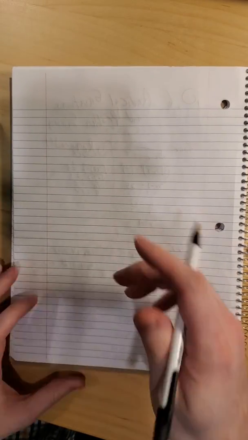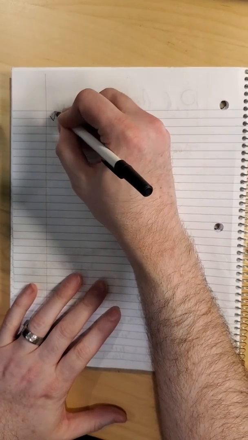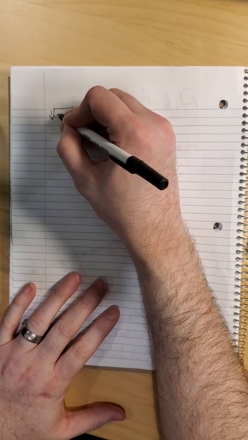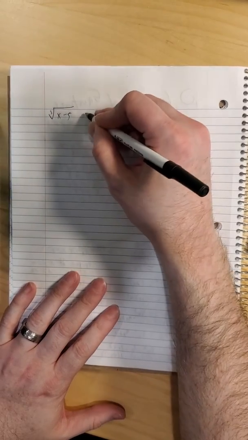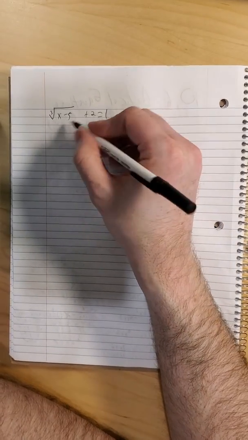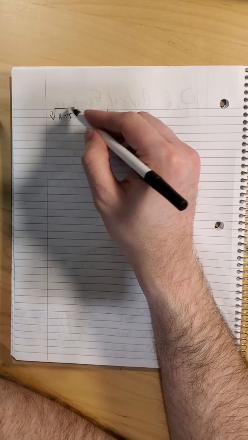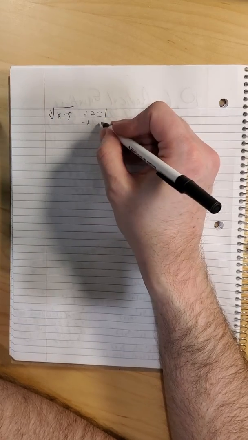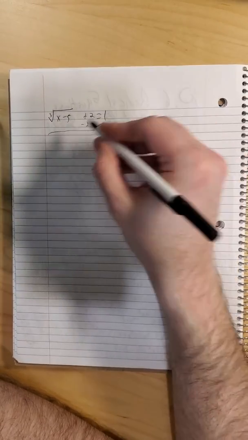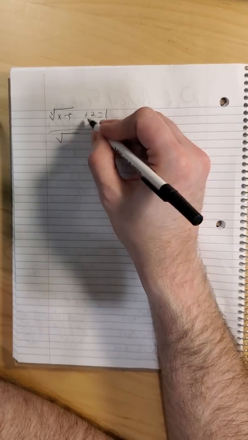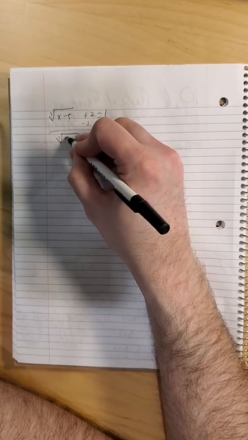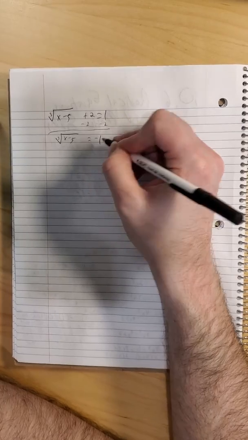Okay, so next up we'll play with a cube root problem. So we'll do the cube root of (x - 5) plus 2 is equal to 1. Again, unless we state otherwise in this section, they're telling us to solve. The radical is not by itself. Fix that before you do anything else. So we'll just subtract 2 on both sides. So the cube root of (x - 5) is equal to negative 1.